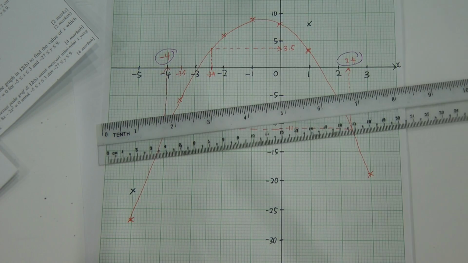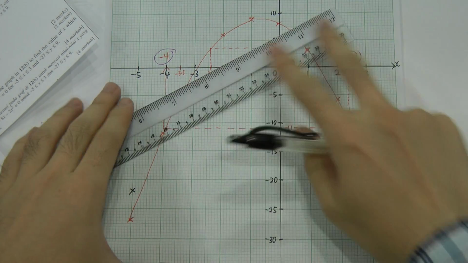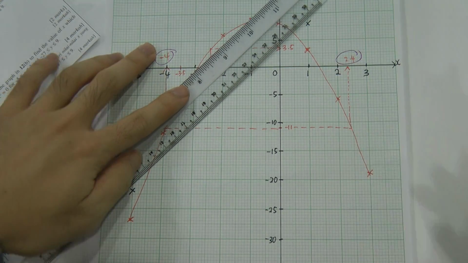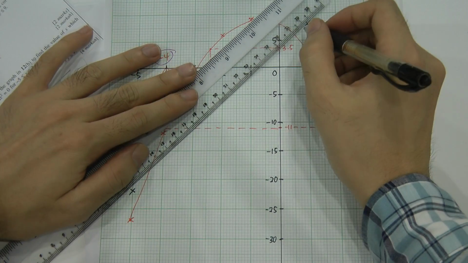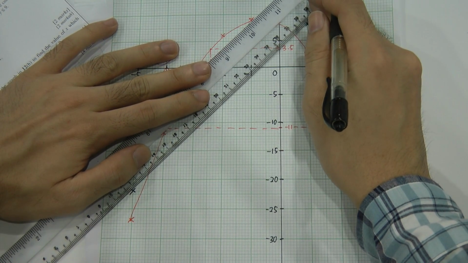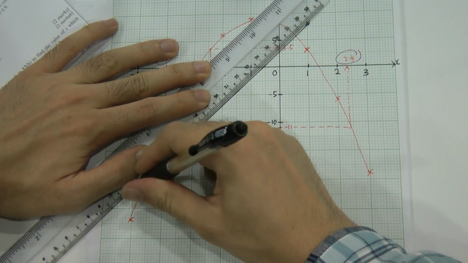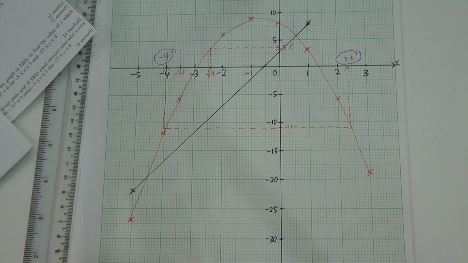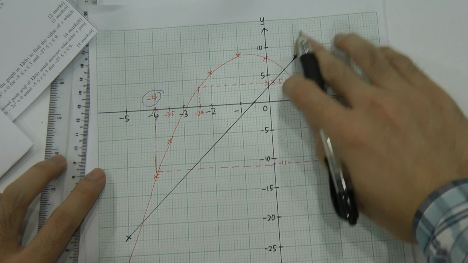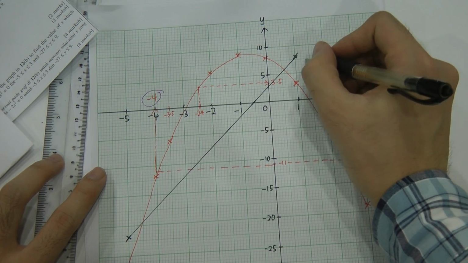Because this is a straight line, so make sure you use a ruler. So I just connect these 2 coordinates which I found from the table. So I connect this coordinate with this coordinate. So actually, after I draw this straight line already, I just label this straight line.